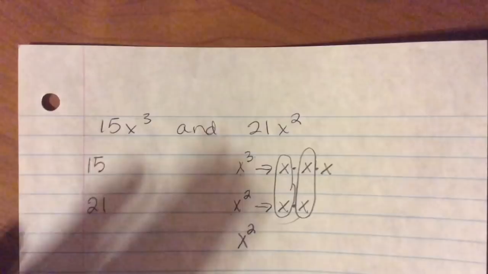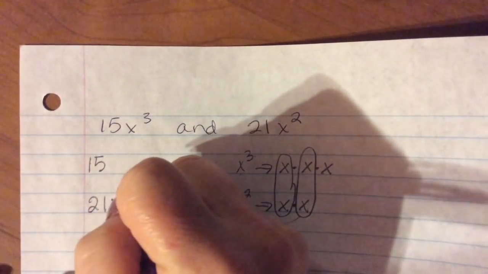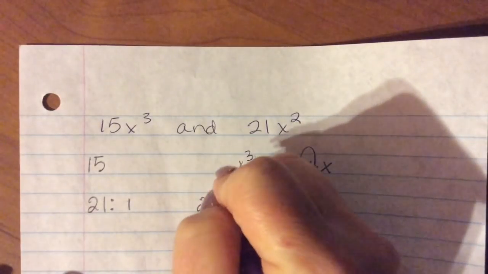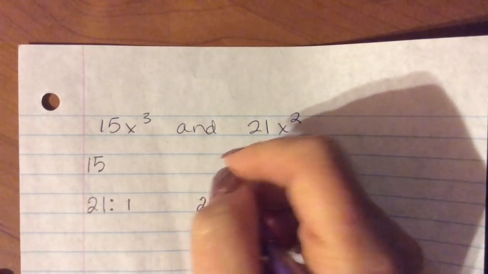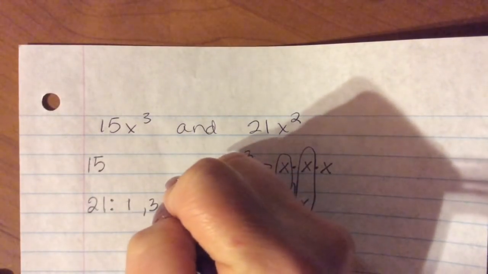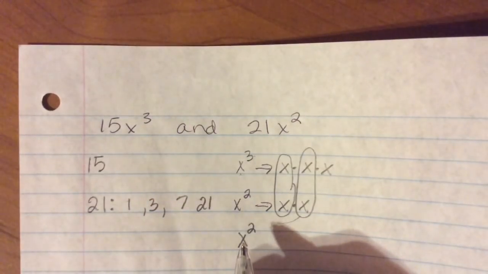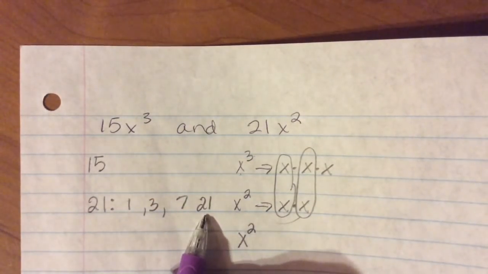Okay, now let's look at our numbers. I'm going to go 21 first. Okay, 1 and 21. 2 doesn't go in. The next factor I know is 3, and that's 3 times 7. 4 doesn't go in. 5 doesn't go in. 6 doesn't. So these are all the factors.